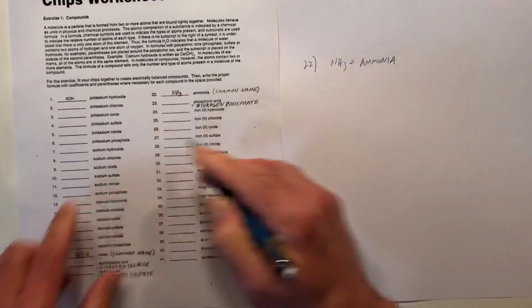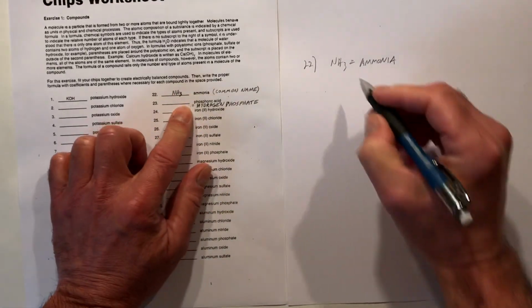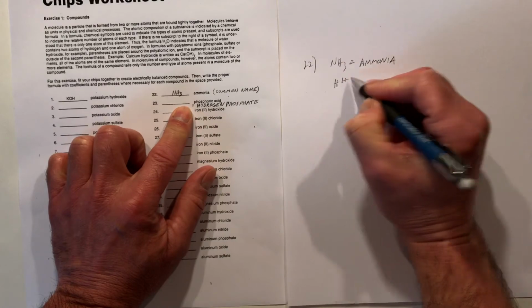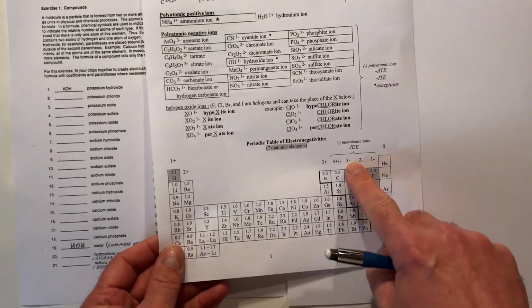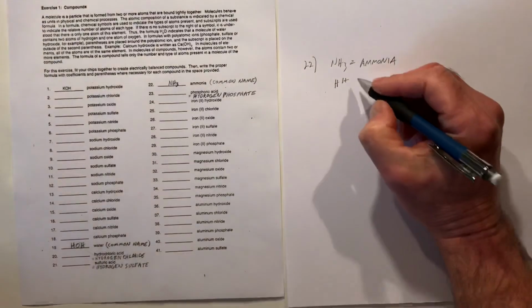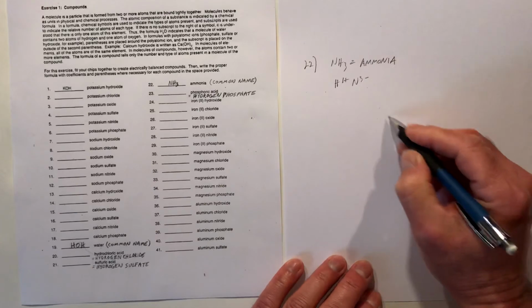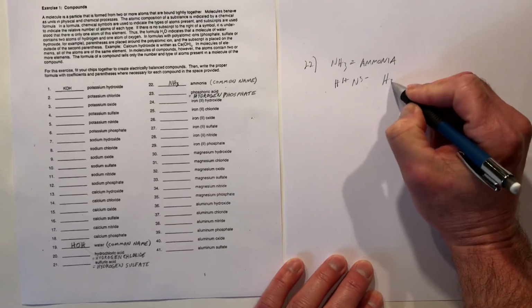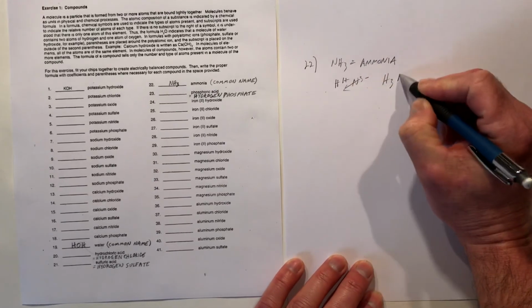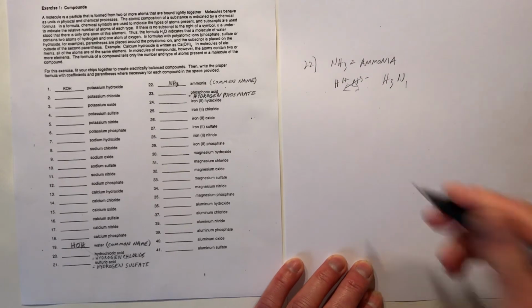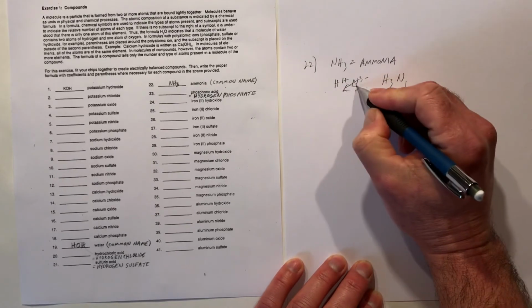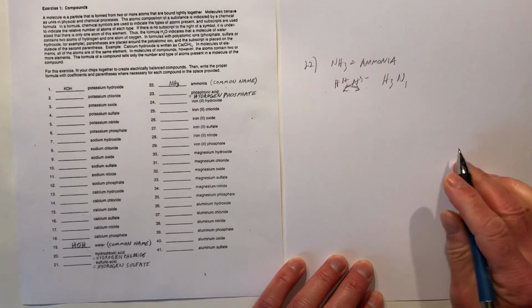So how come they have it mixed in with these other chemicals that are starting with hydrogen? Well, consider that if we take H1+, the ion for hydrogen, and we combine it with N3-, the ion for nitride, this looks like it would make H3N1. Crisscross those numbers, the 3 and the 1. Remember, we always drop the plus and the minus signs because compounds are neutral.